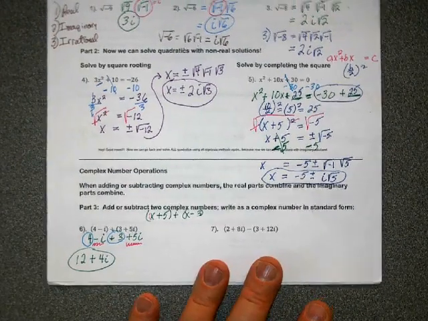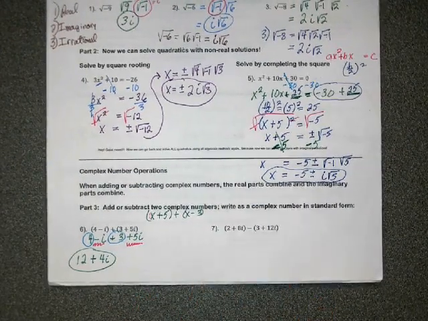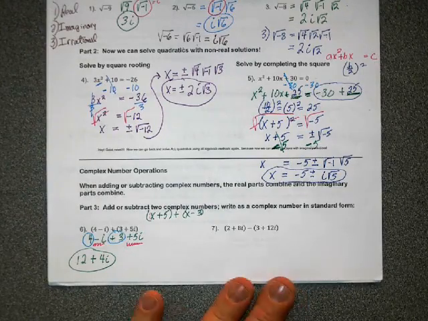Wouldn't a negative times positive be a negative? We're not multiplying. We're just combining like terms. In Part 4, the next section, we're going to be multiplying. Right now, we're just doing addition and subtraction.